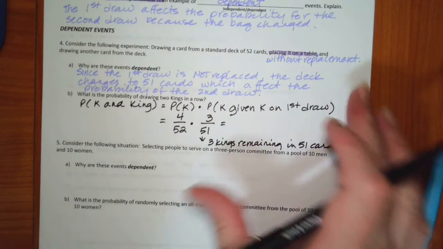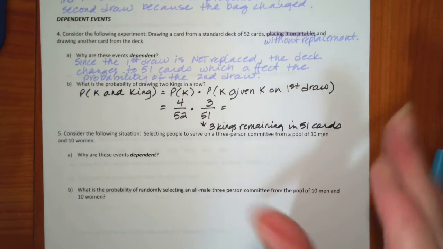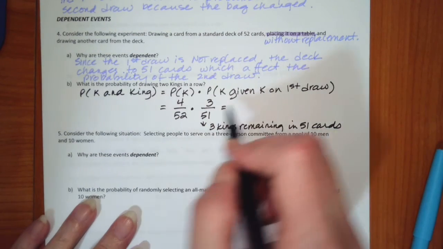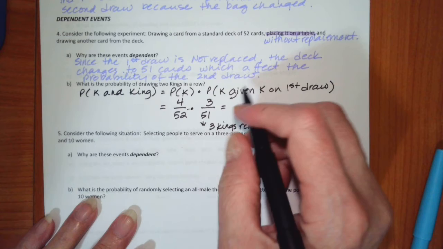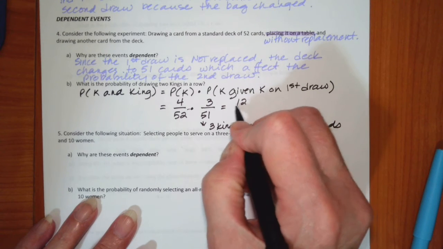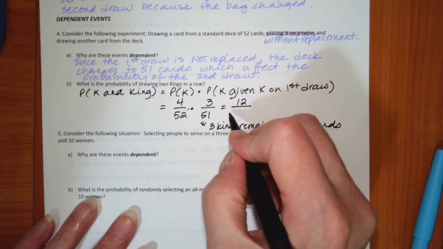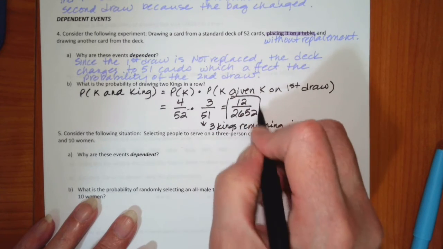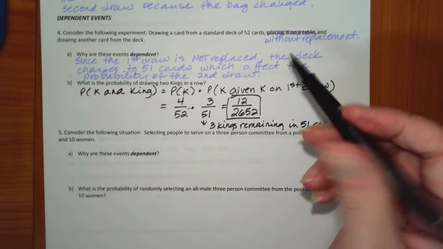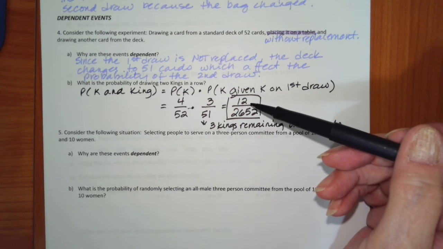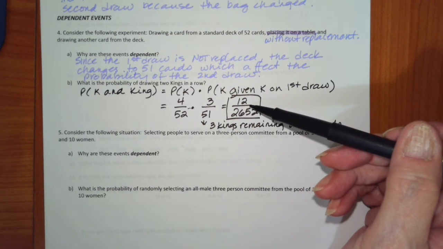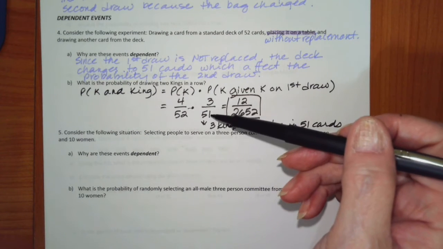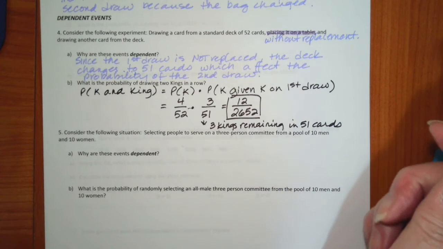So now when I do this, and I know I've said this in class, I don't care if you reduce these fractions or not. They can be reduced, I don't care. So if I'm going to find this, I'm going to multiply 4 times 3, which is 12. 52 times 51 is 2,652. So this is the probability of drawing 2 kings in a row. 4 kings out of the original 52 cards. There are 3 kings remaining out of the total of 51.